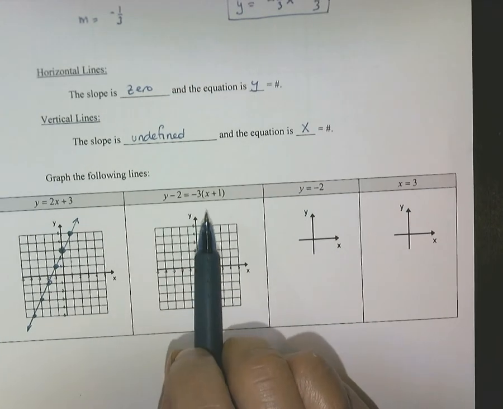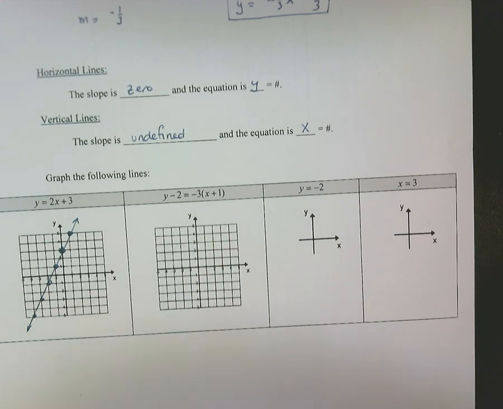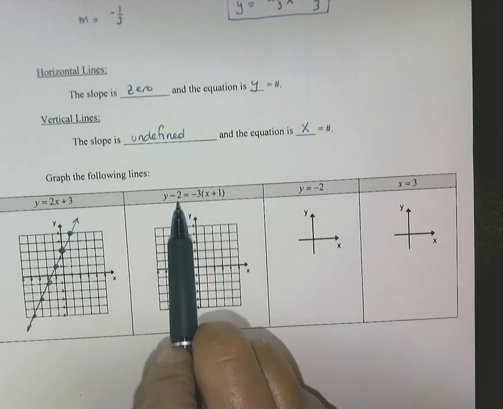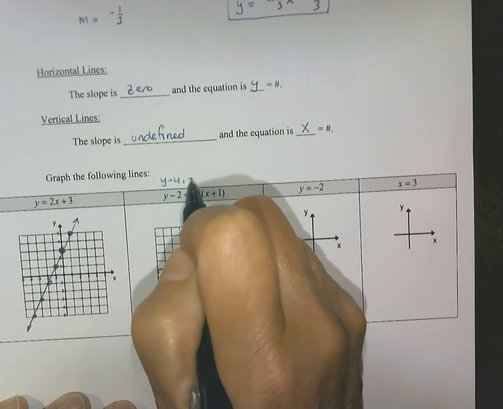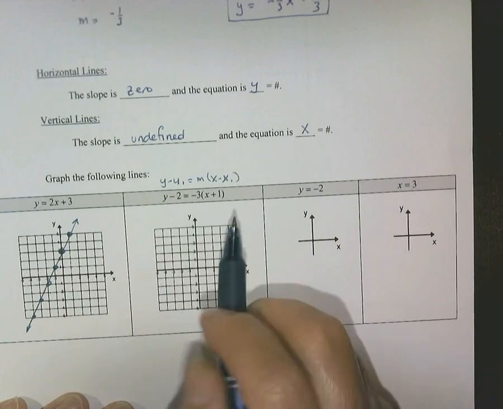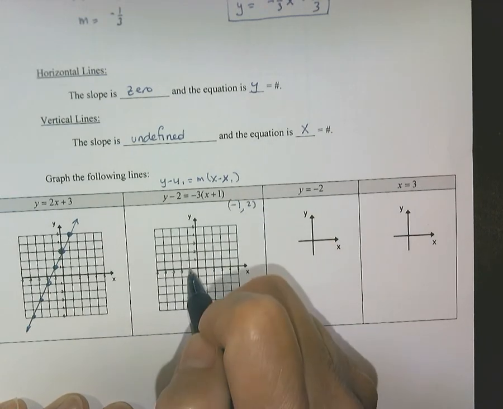Same idea. This one here is in point-slope form. I could rearrange it if I want to, but if I rearrange it, I have the chance of rearranging it incorrectly. So I'm going to leave it like this and just graph it from here. So I have the point negative 1, positive 2, because my formula is y minus y1 equals m times x minus x1. So my point is going to be negative 1, 2. Let's start there.